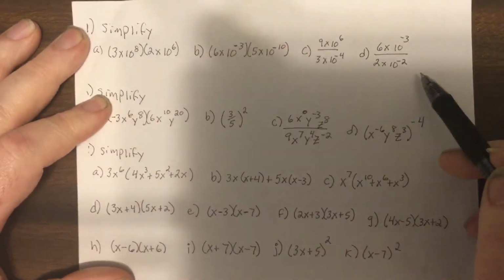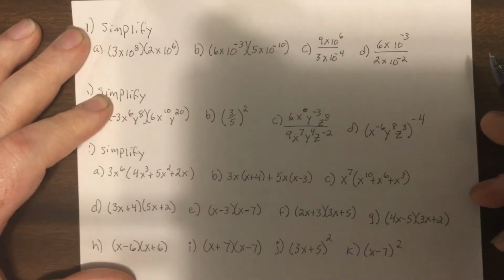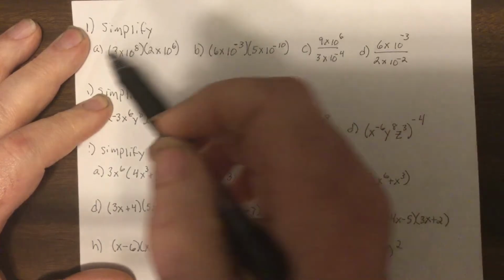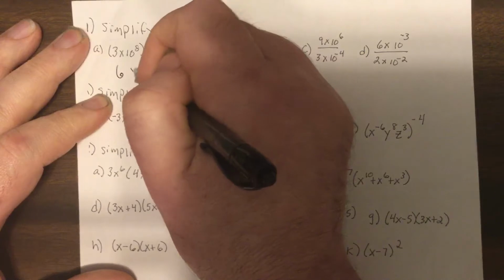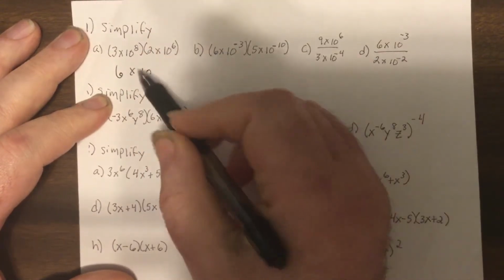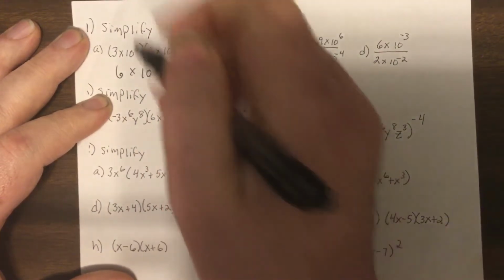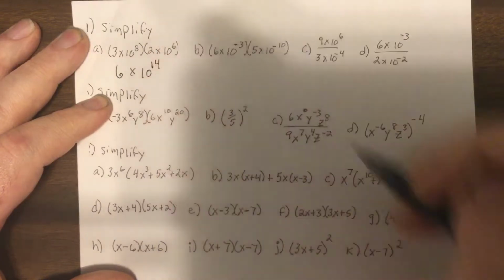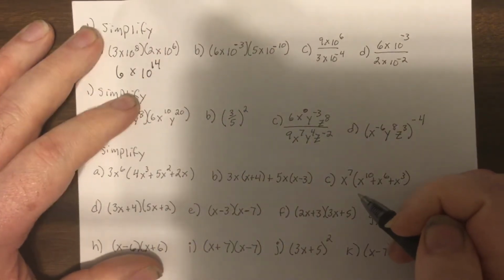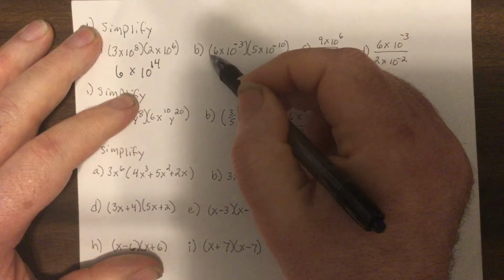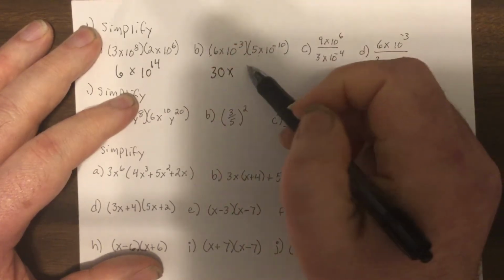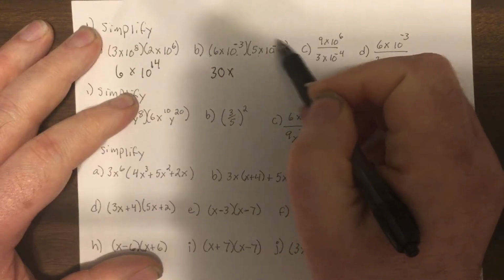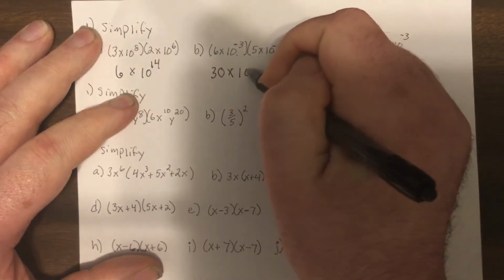So the first row of problems is scientific notation. You go 3 times 2 is 6, times, when you multiply two things with the same base, you add the powers. 8 plus 6 is 14. Did you get that? I hope you did. 6 times 5 is 30, times, multiply two things with the same base, you add the powers, so it's 10 to the negative 13.